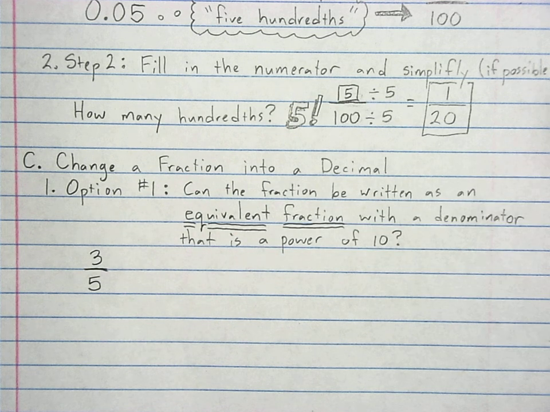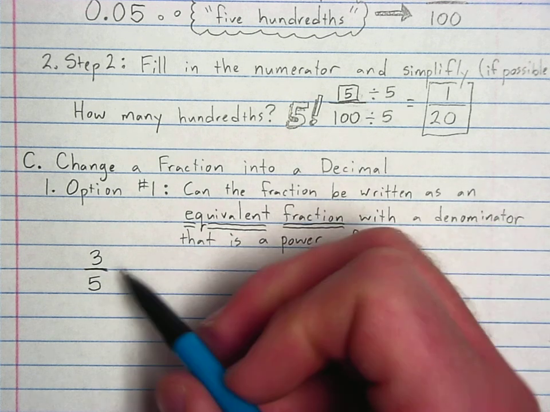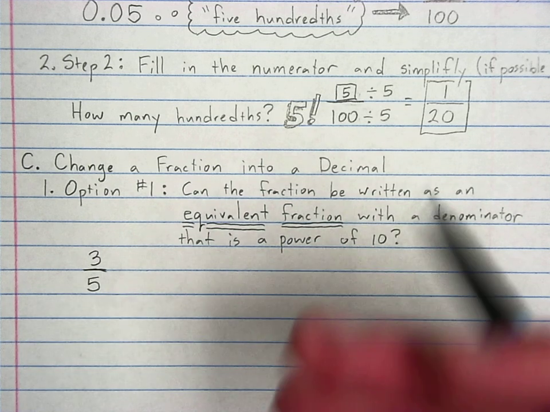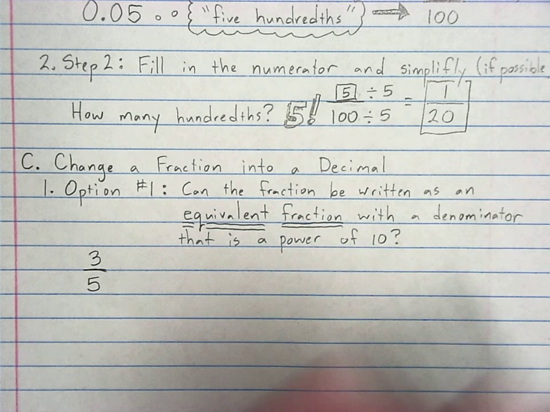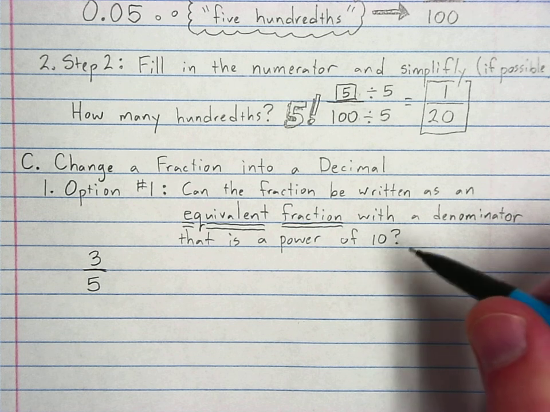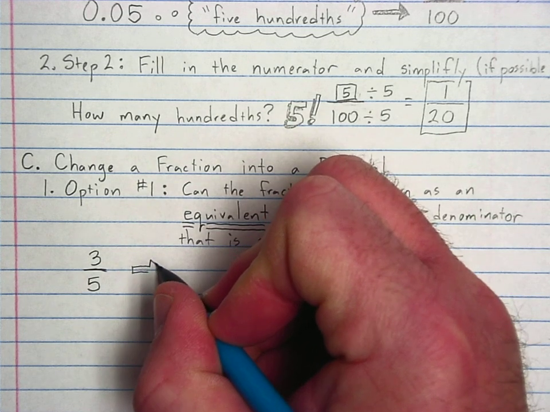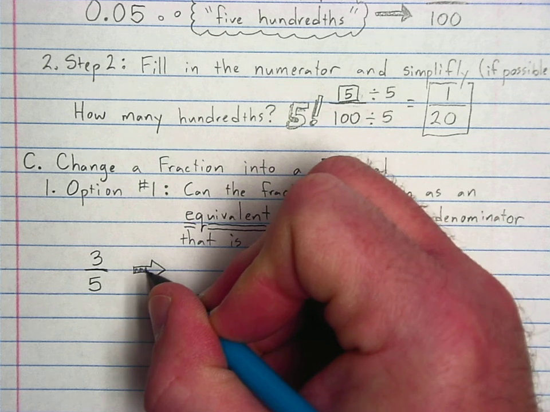Can I write it with a denominator that is equal to 10? Can I make the 5, in this case, into a 10 or 100 or 1,000? Why, yes, I can. I know that I can change this denominator.